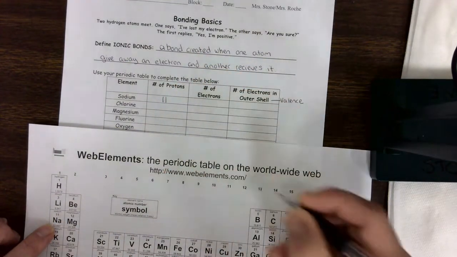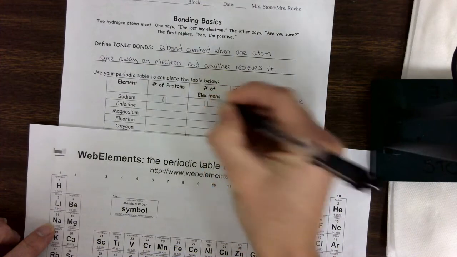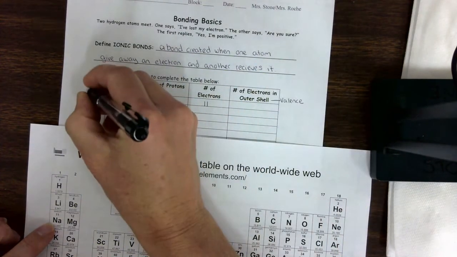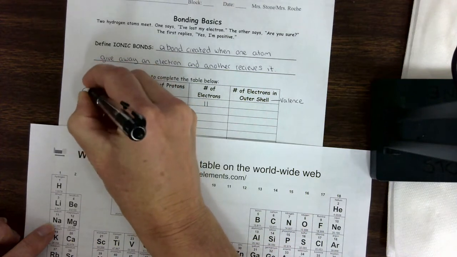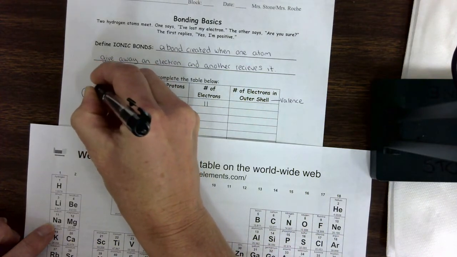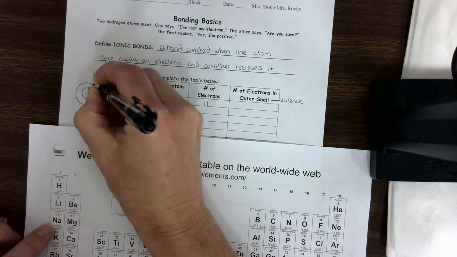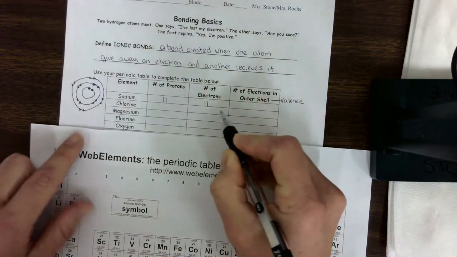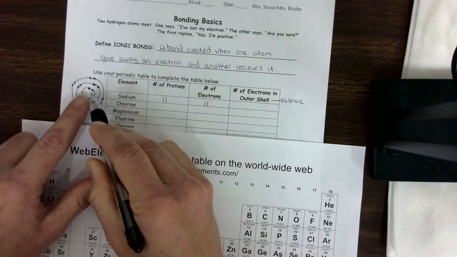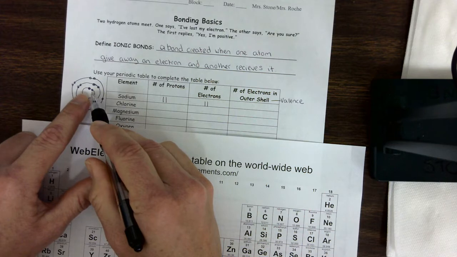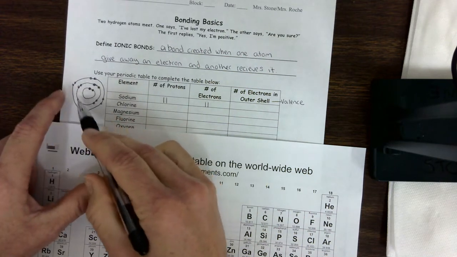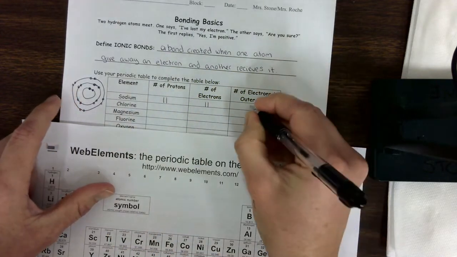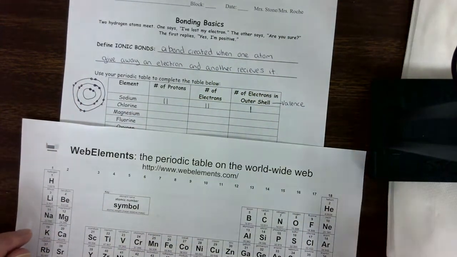So it will have 11 protons, it will have 11 electrons, and if we think about our shells, let's even draw on the side here: the first shell gets 2 electrons, and the second shell can hold up to 8 electrons. So let's figure it out for sodium. We're going to put the first 2 in the first electron shell. So now we have 9 left over. Then we'll put the next 8 in the next shell. That's 2 plus 8 is 10, which means we have 1 left over. So there's 1 electron in its outer shell.